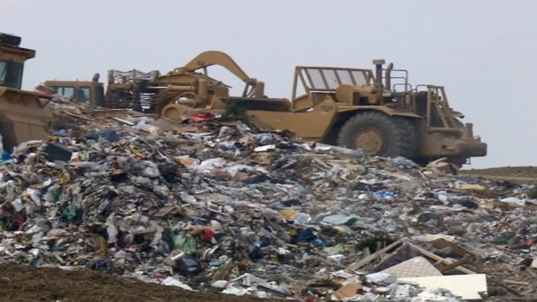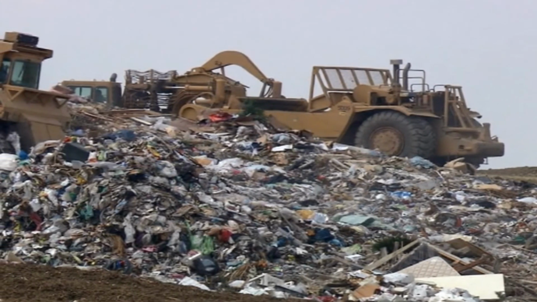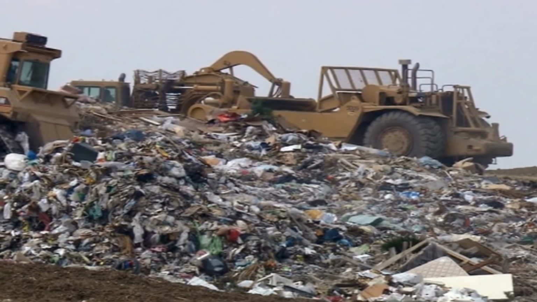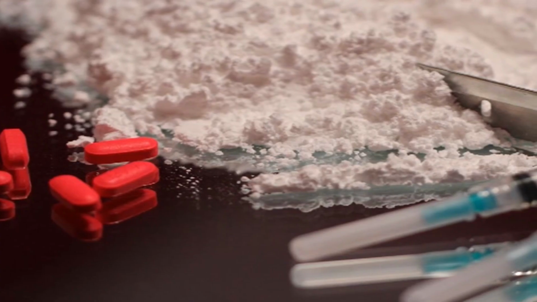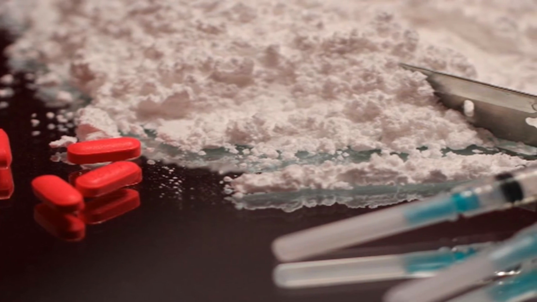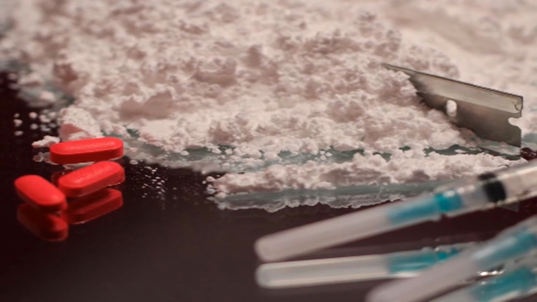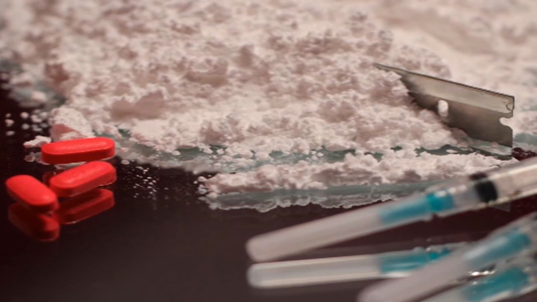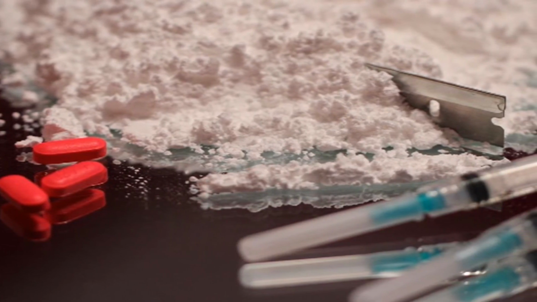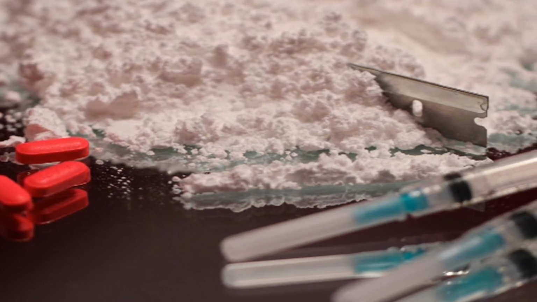Almost any problem can be made less of one by reducing its size. For example, current approaches to the flow of illegal drugs into the country include reduction strategies. The flow of drugs cannot be eliminated as long as demand continues, so interdiction focuses on reducing it as much as possible.